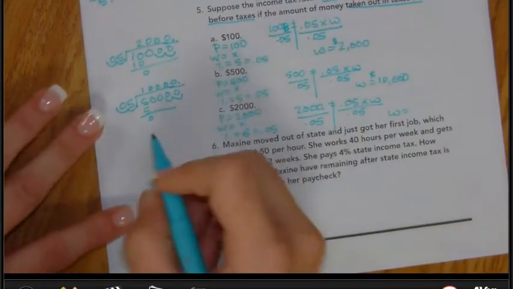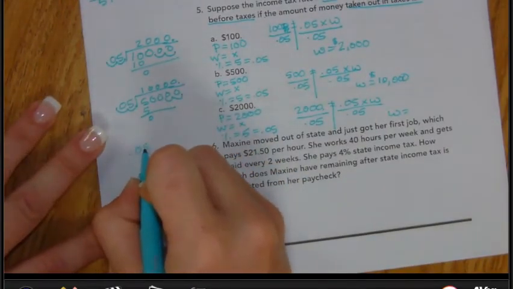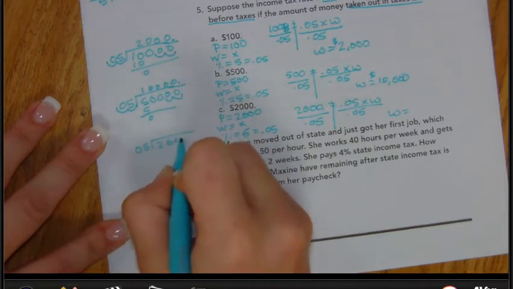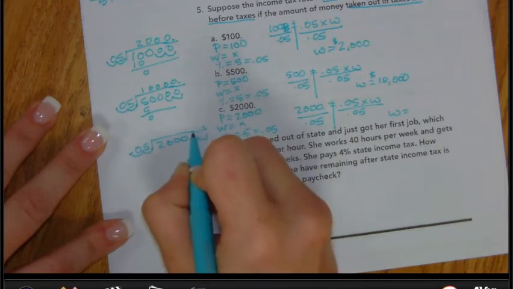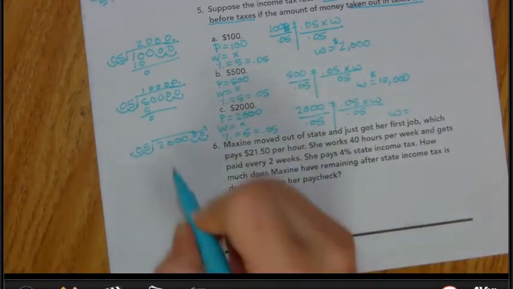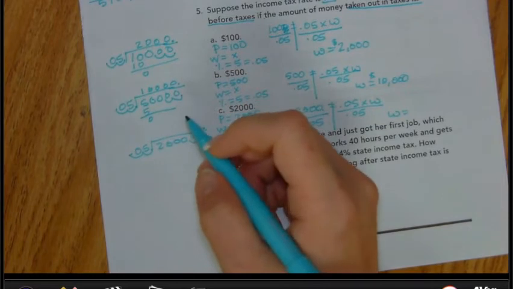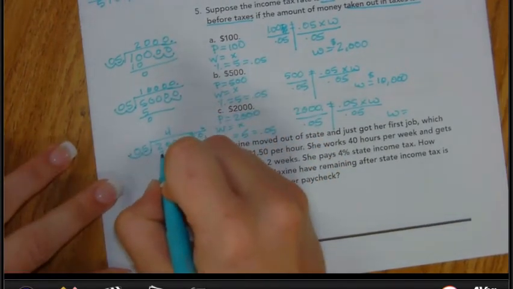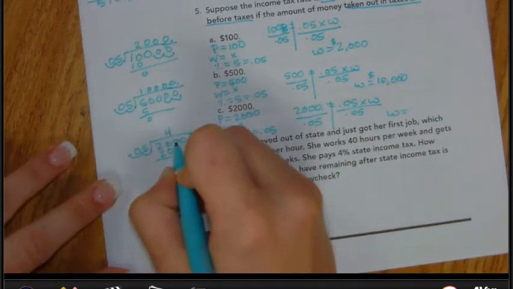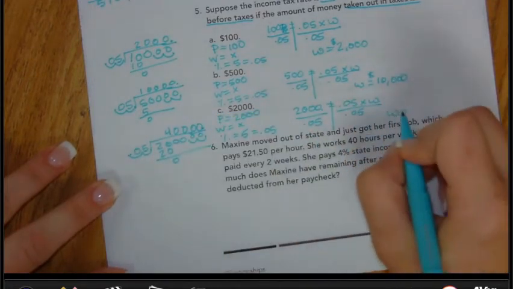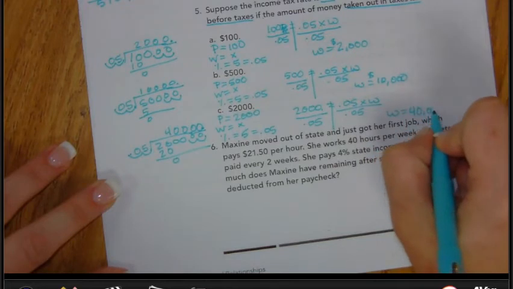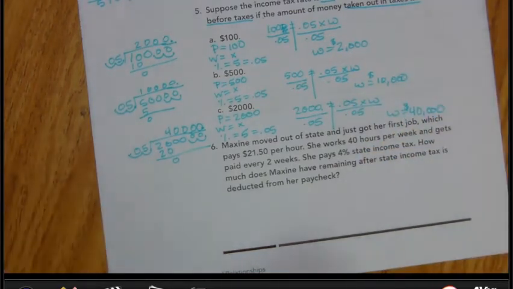Whole is going to equal 2,000 divided by 0.05. Move it 2 times. Add those zeros in. 5 can't go into 2, but it can go into 20 4 times. Nothing left over. 5 can go into 0 0 0 0. To get my total is $40,000.